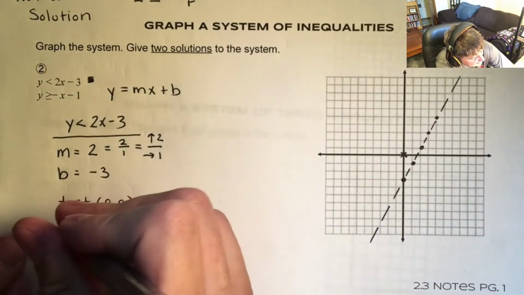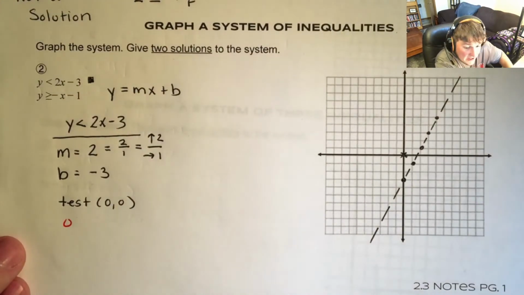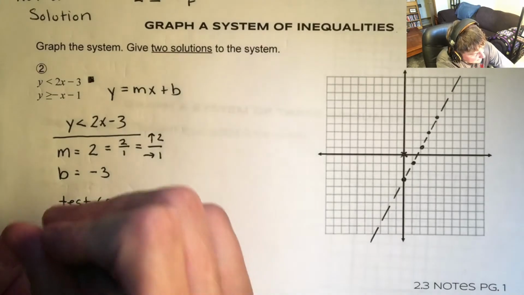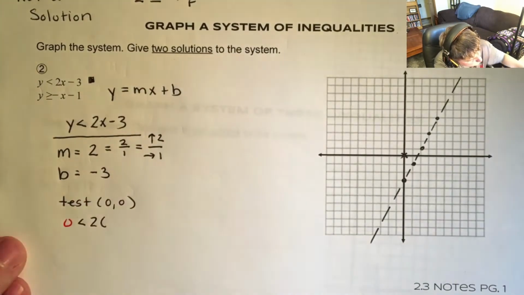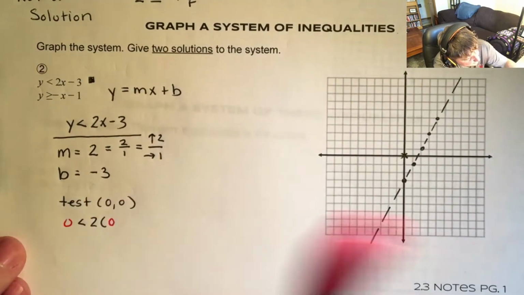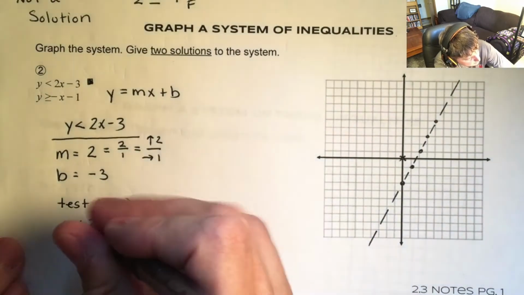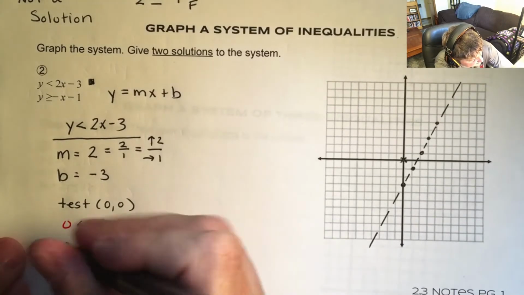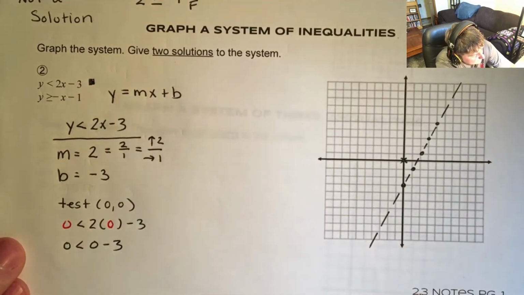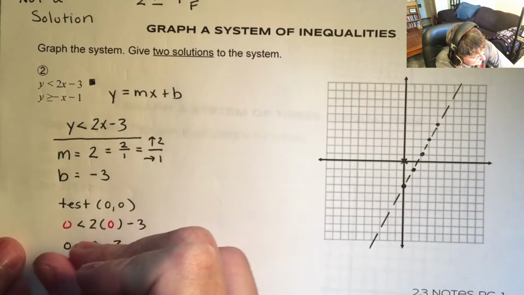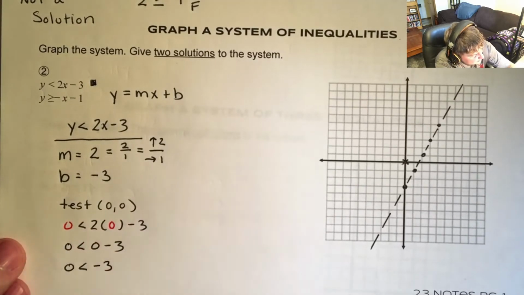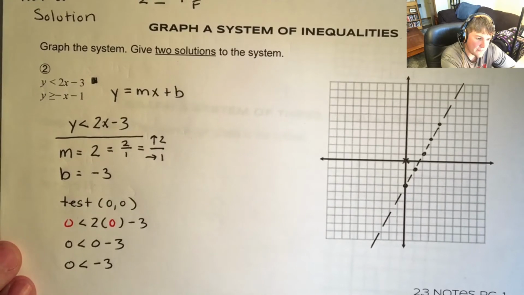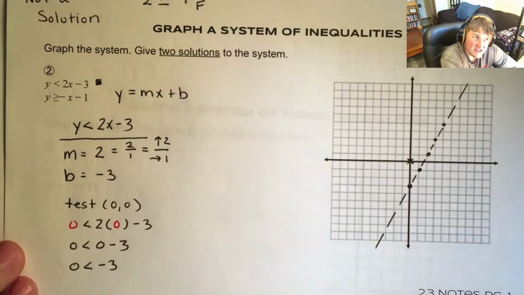I'm going to test whether it's a solution the same way we did in example 1 and example A above. So I'm replacing x and y with 0. Well, 0 stays the same. 2 times 0 is 0. And then 0 is less than negative 3. We want to identify this as a true statement or a false statement. So is 0 less than negative 3?